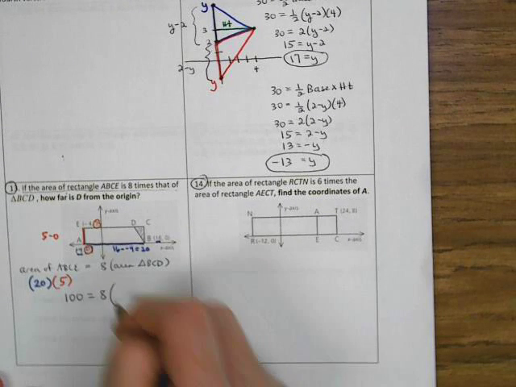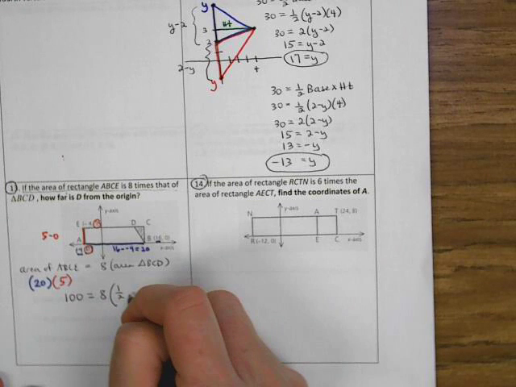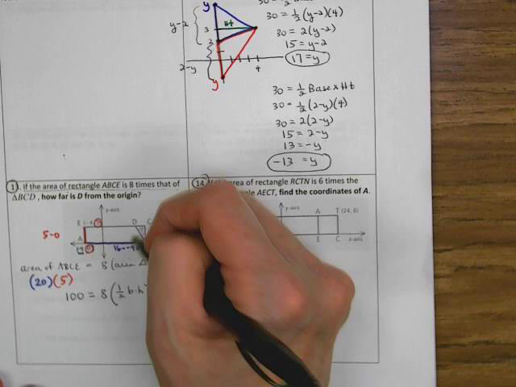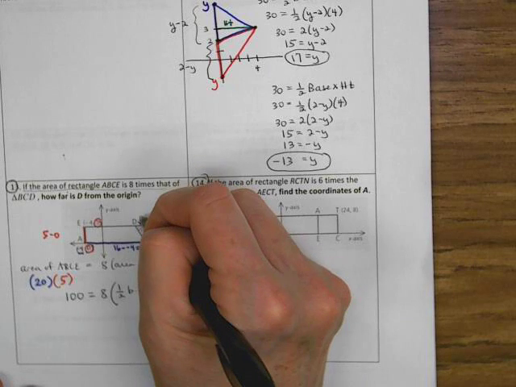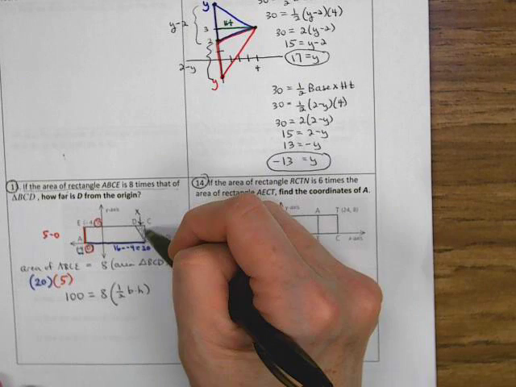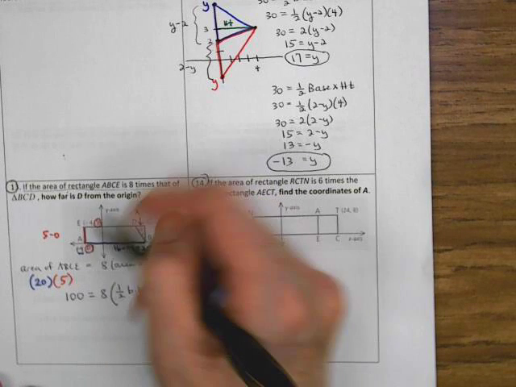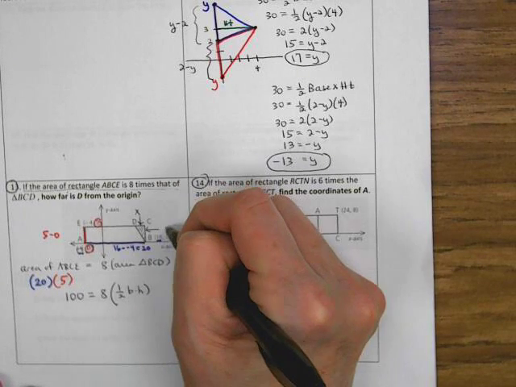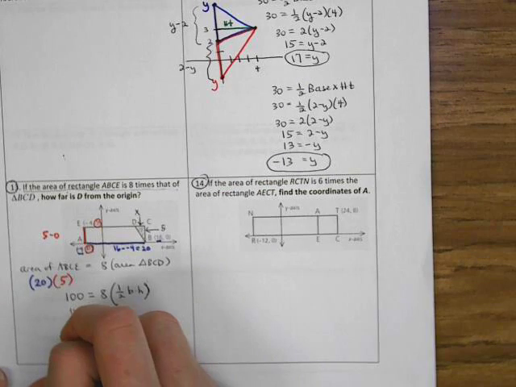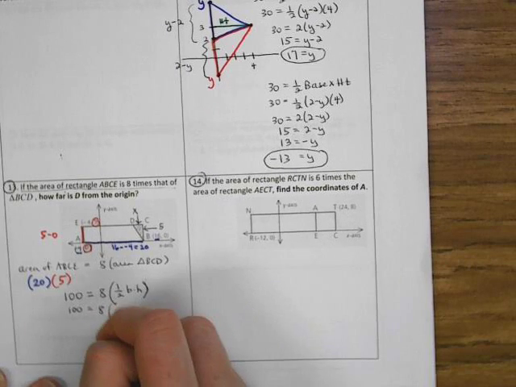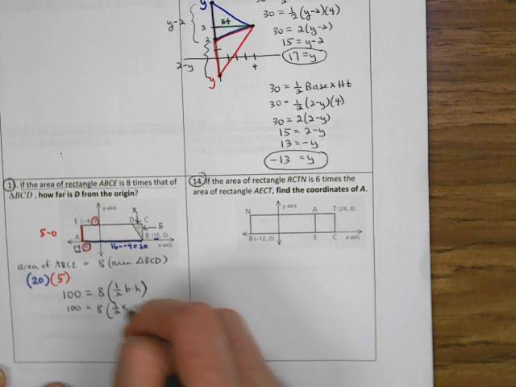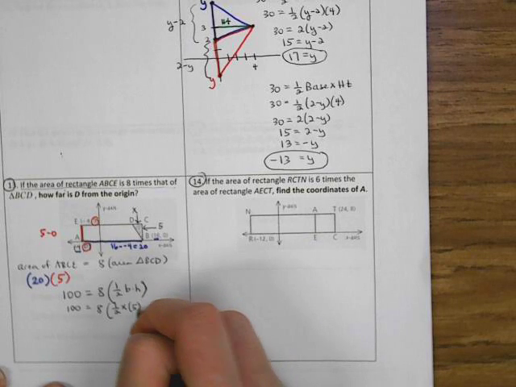So the area of a triangle is 1/2 base times height. Well, I'm going to look at this upside down, and I'm going to call this right here the base. I'm going to call that x. And I know this height right here should be the same as this height, so I know this height right here is 5. So I can say 100 equals 8, and then the area of that triangle is 1/2 a base of x and a height of 5.